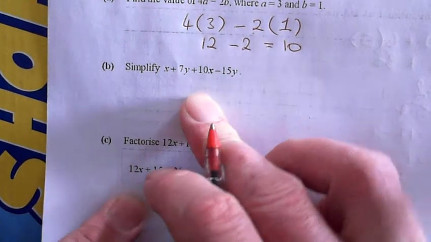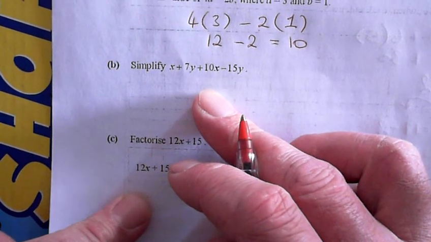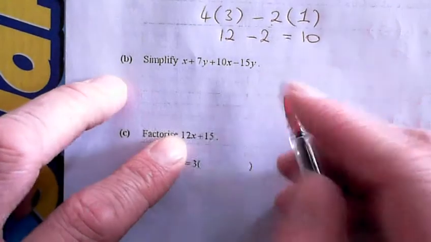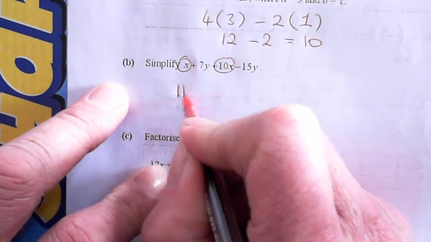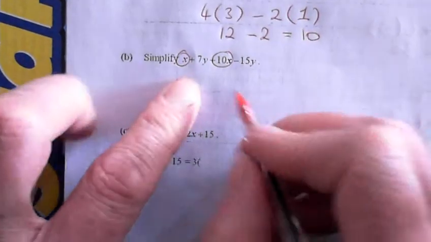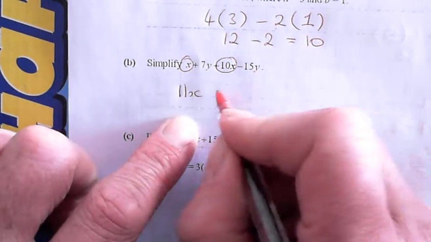The next one, simplify. That means add what you can, there's no brackets, so add what you can. What can I add together? 10x and x. x plus 10x is 11x. Now, plus 7y minus 15y.